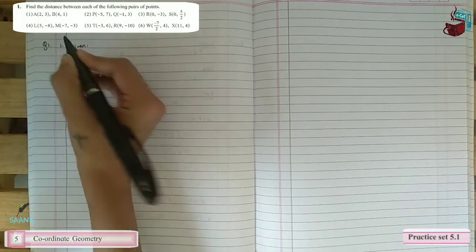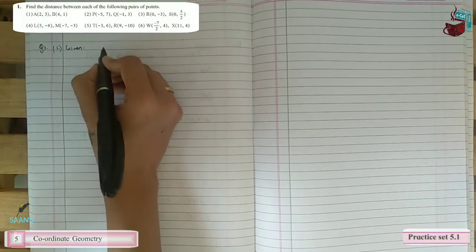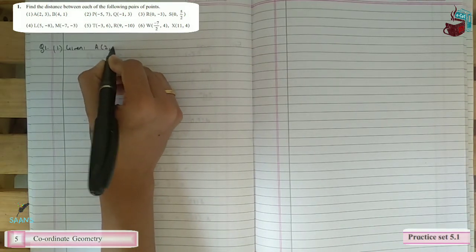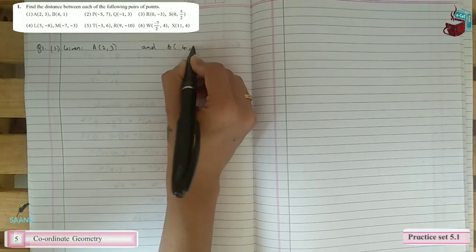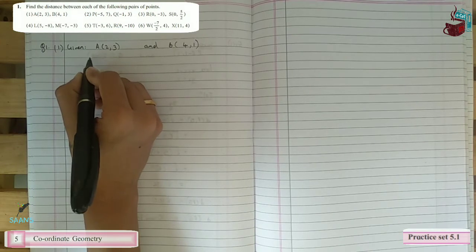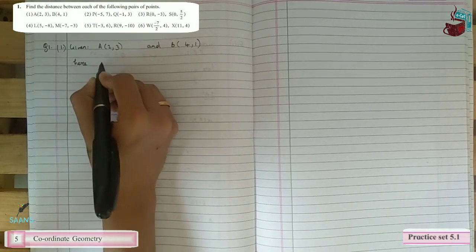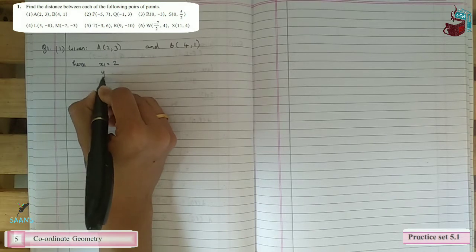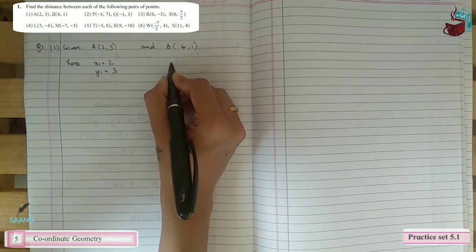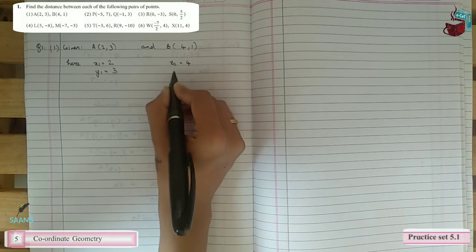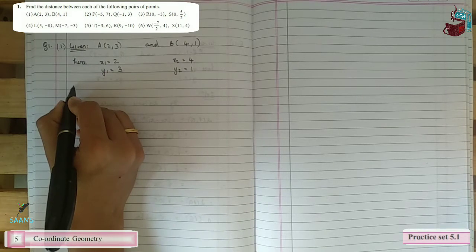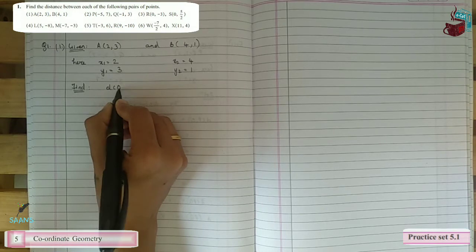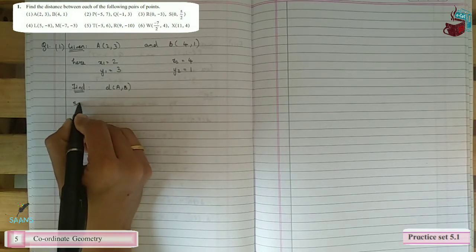Question 1, the first sum. Given A is 2, 3 and B is represented by 4, 1. It's an easy sum. So here x1 is equal to 2, y1 is equal to 3. Please don't make a mistake in writing this. x2 is equal to 4, y2 is equal to 1. So what do we have to find? Distance AB.